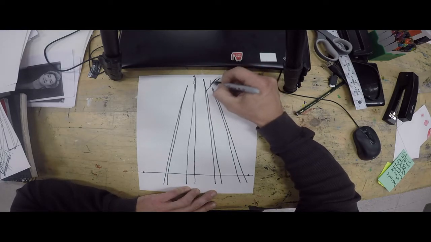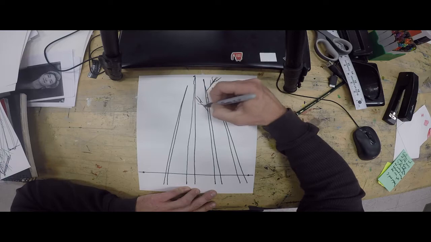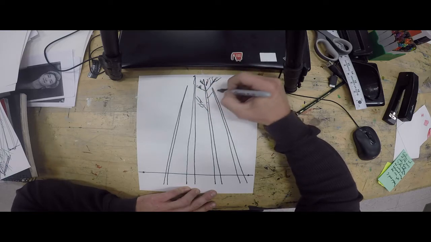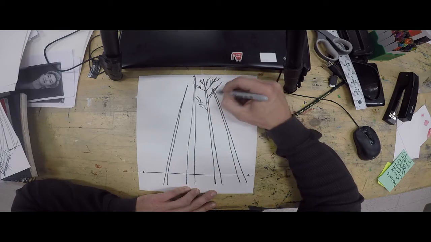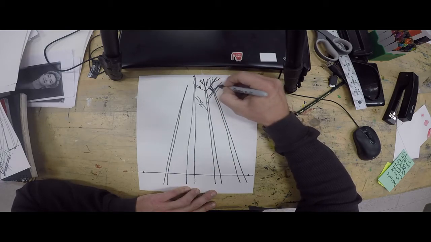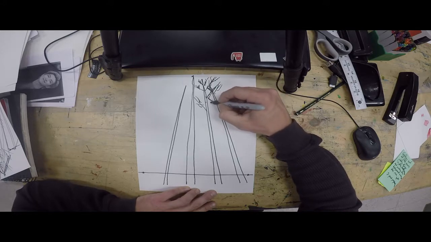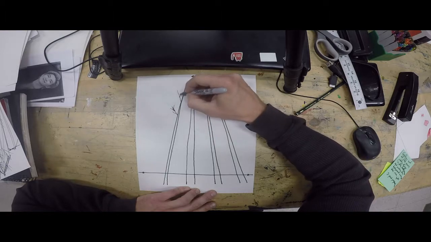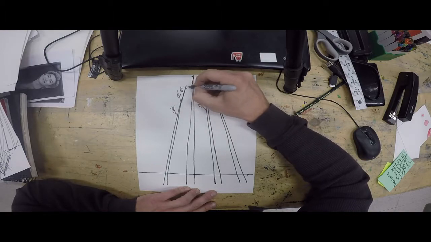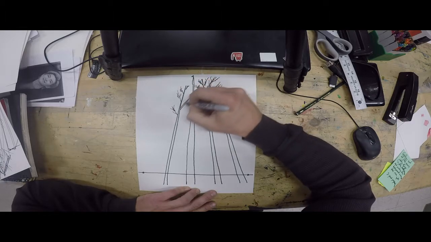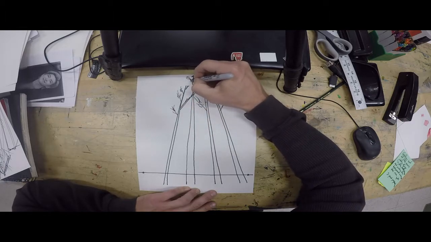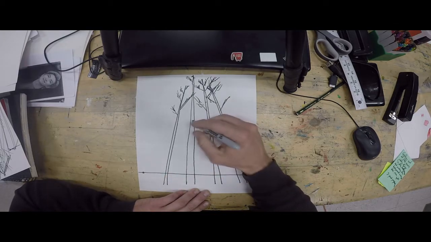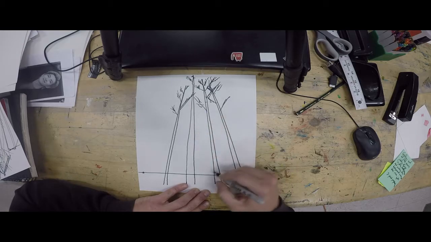Put a bunch of branches on there. So kind of like that, but you're still going to have your vanishing points to the sides.